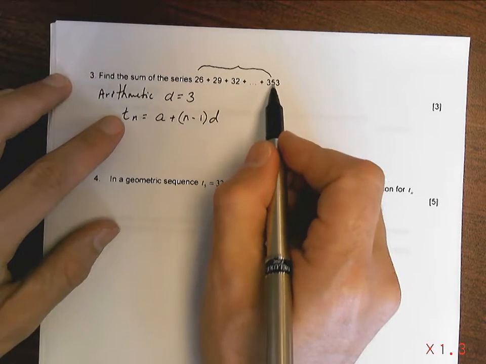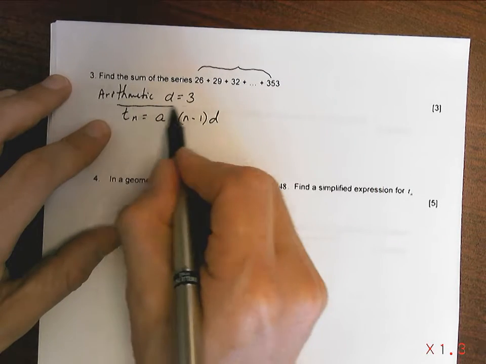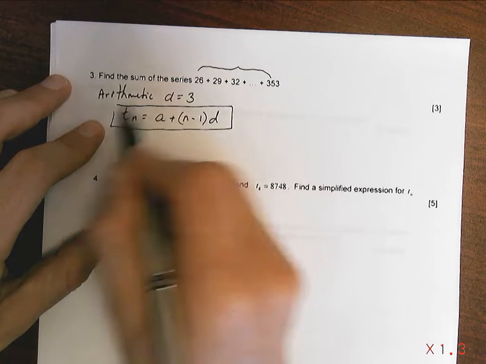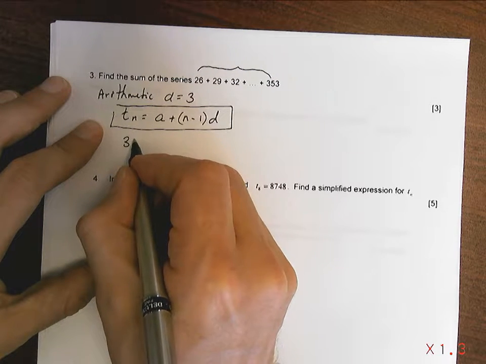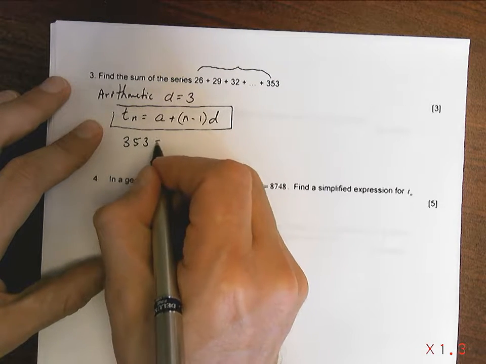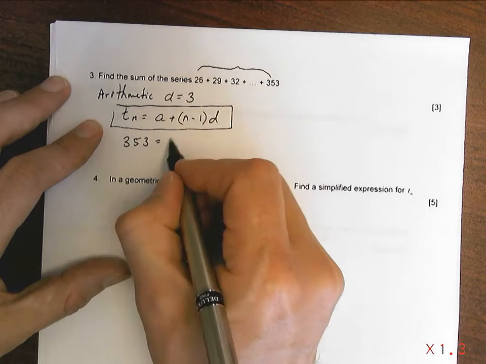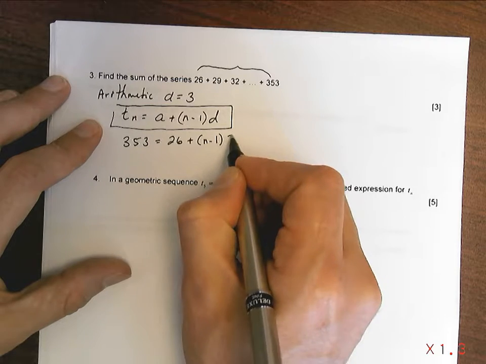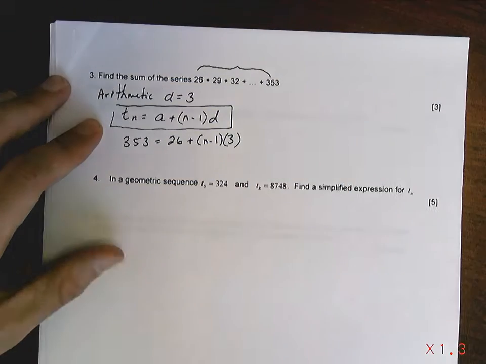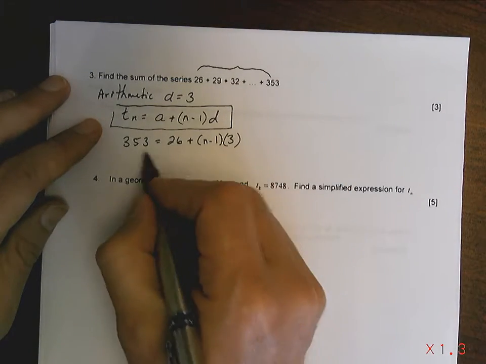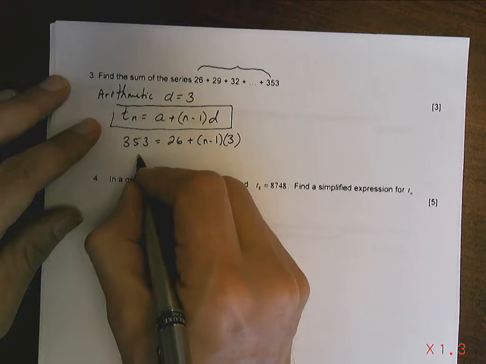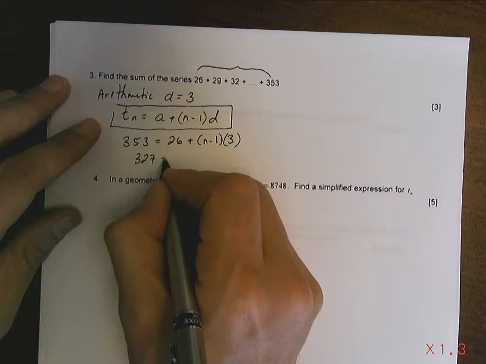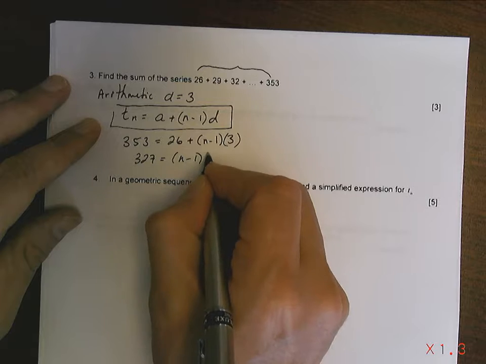I'd like to find out what term this is. So I'm going to take that and I'm going to plug it in here. 353 equals a, the first term, so it's 26, plus (n minus 1) times 3. That's kind of cool. I'm going to take the 26 over to the other side and I'll get 327 equals (n minus 1) times 3.